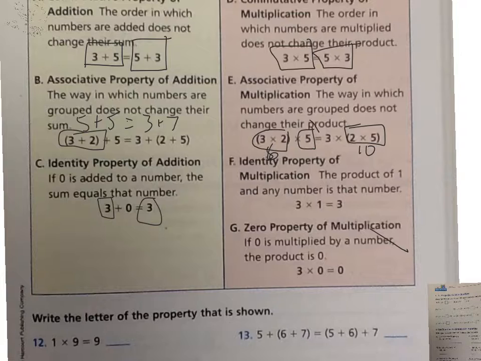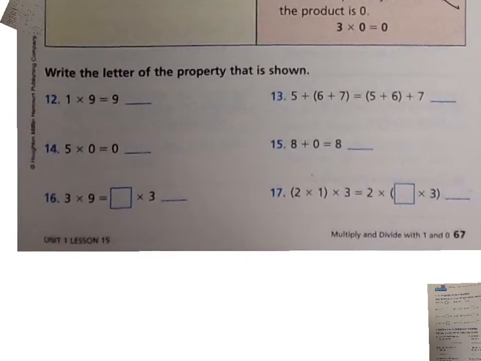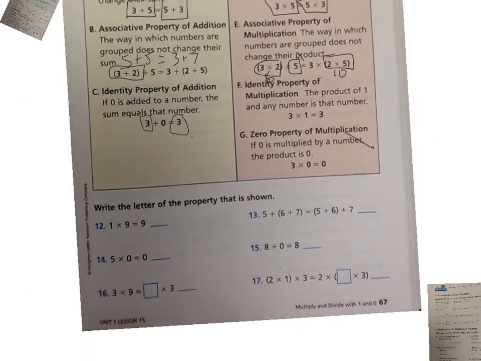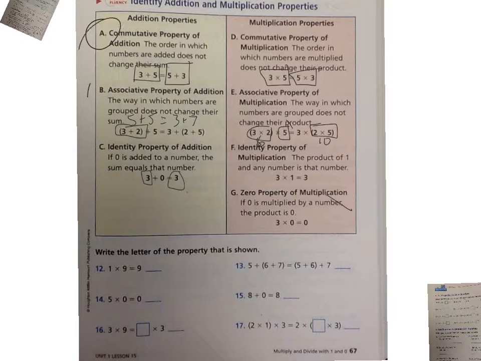The identity property of multiplication means the product of 1 and any number is that number. We went over that. And then the zero property: any number multiplied by 0 is 0. All right, so it says write the letter of the property shown. Okay, so based on up front, you have A, B, C, D, E, F, G.